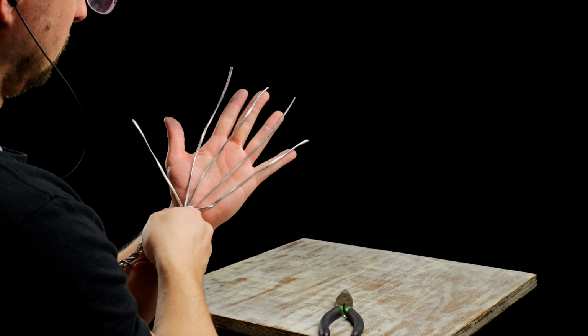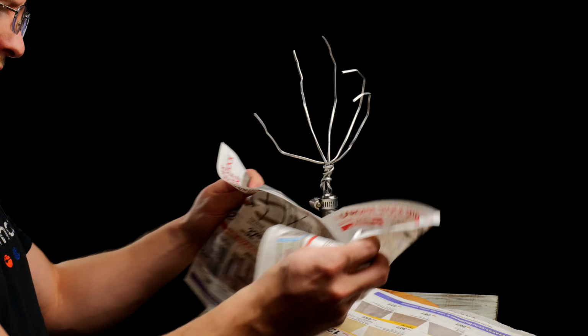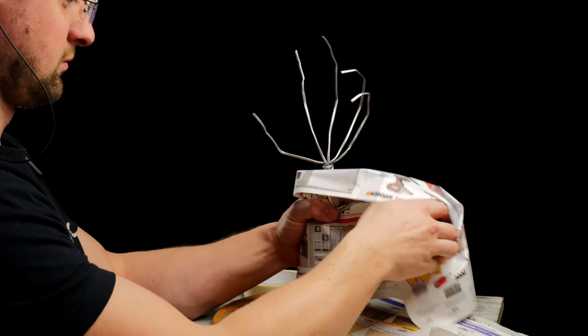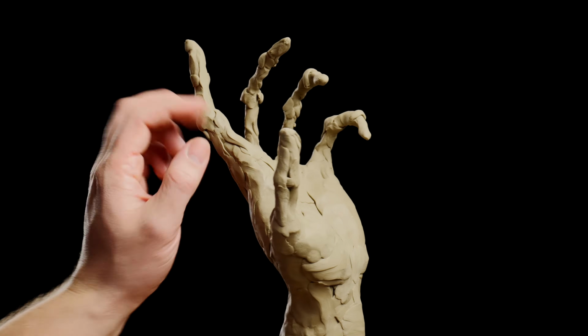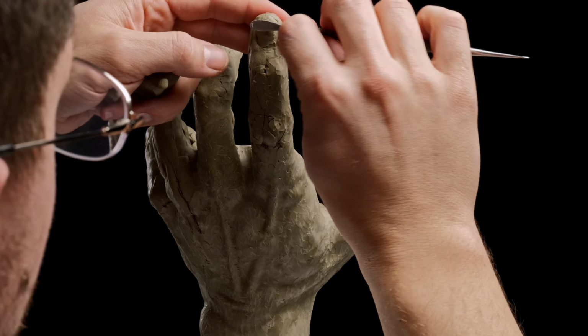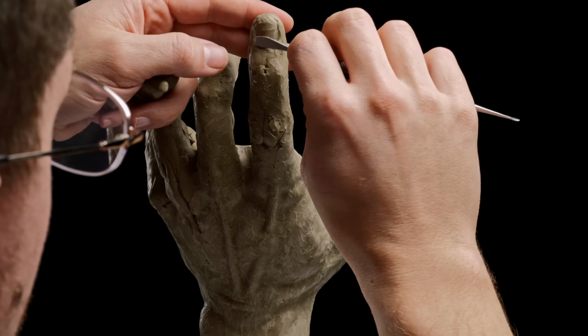This is really helpful to know when you're doing hand armatures, which I like to do for sculpting the hands. If it's a hand that's about half-life size or larger, I'll make an armature for it. And then being able to locate those joints ahead of time and pose the hand, your work is almost half done at that point. Now it's just adding the clay onto the armature.